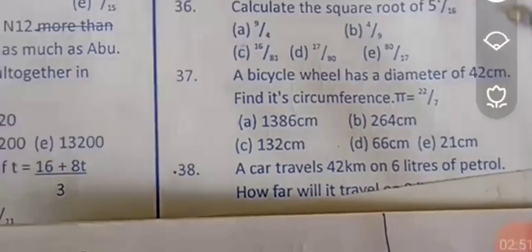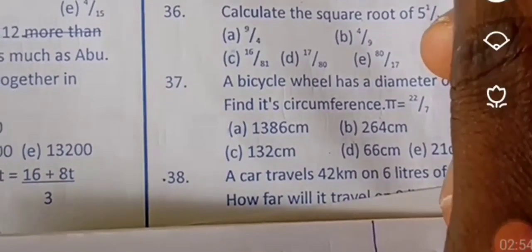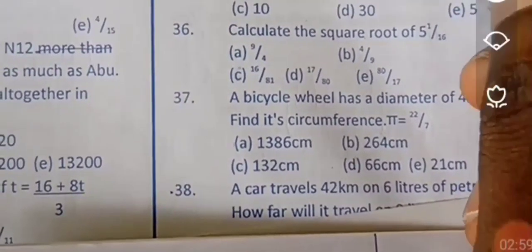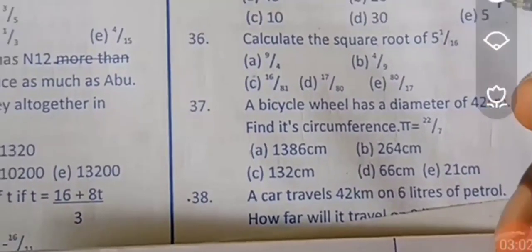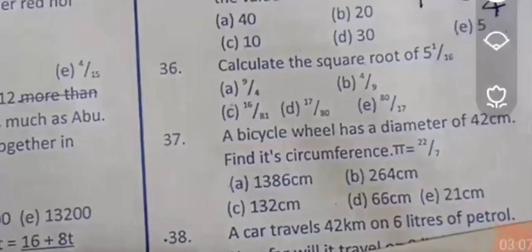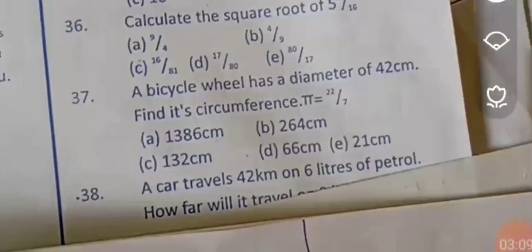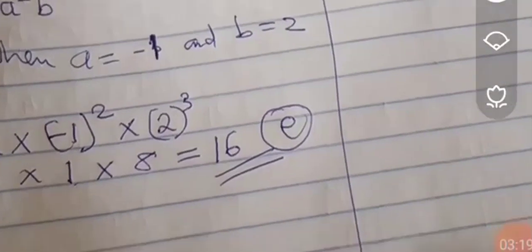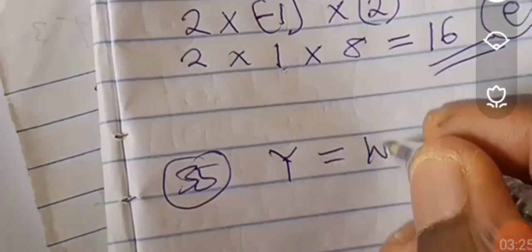So don't mind how that was typed. The actual question is y is equals to wx over 4, not w raised to the power x all over 4. That is a different question entirely. So this is the right question. Y is equals to wx over 4. So we move on quickly.